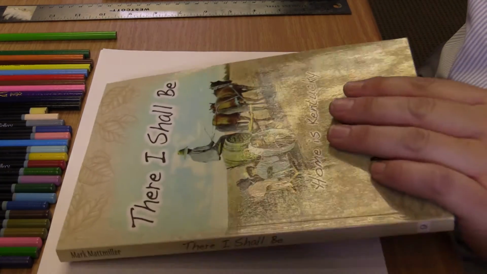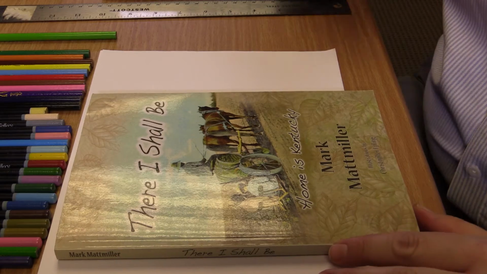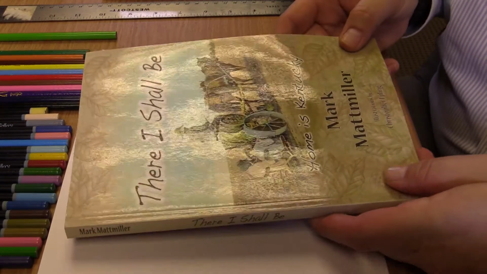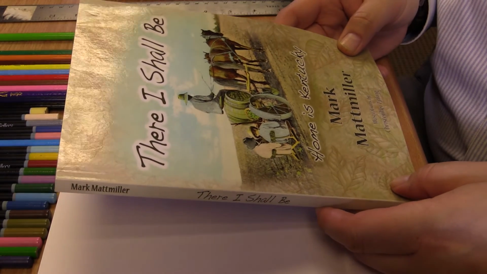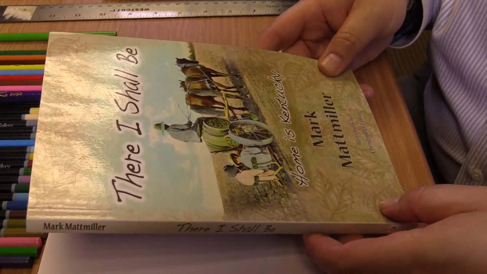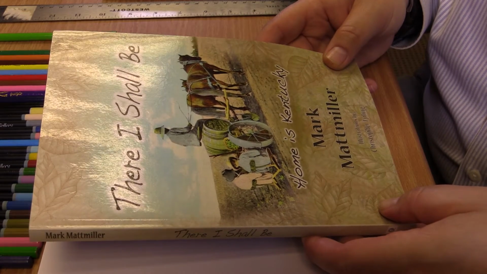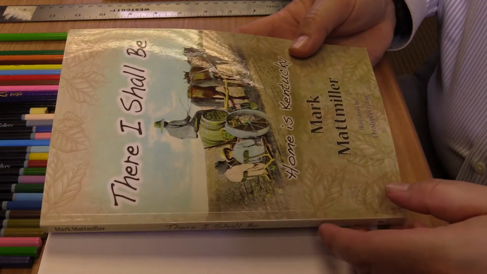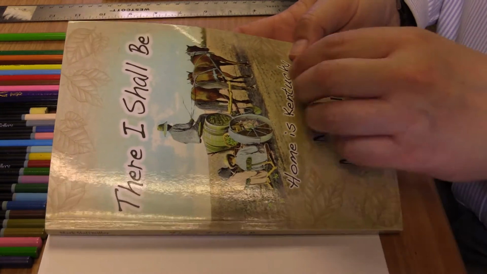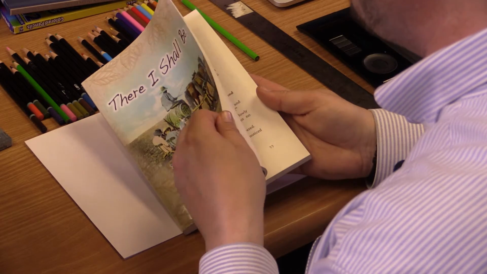The next example we're going to be looking at is actually the novel I mentioned earlier. Now, this is a book that I illustrated for Matt Miller. He's a Kentucky author. This book is called There I Shall Be. Now, this is a story following short stories from Kentucky. Now, this is a novel. It's not a children's book, although children could read it if they're interested in tobacco farming and things like that.